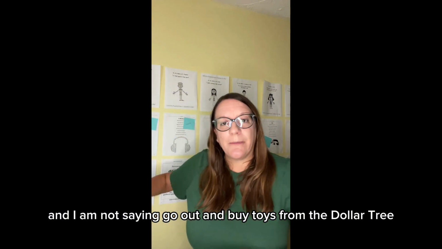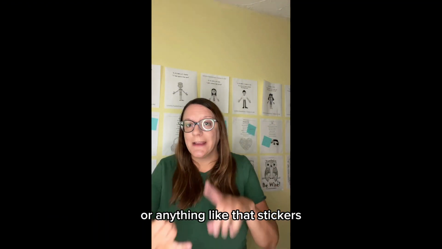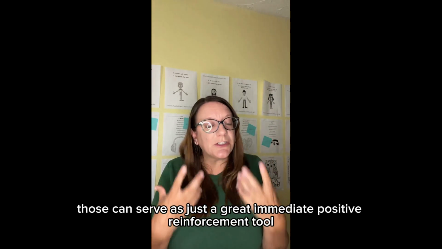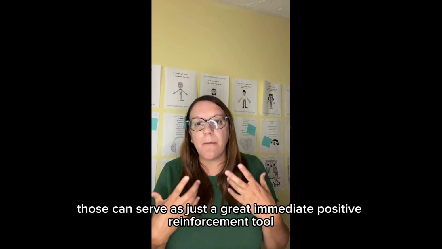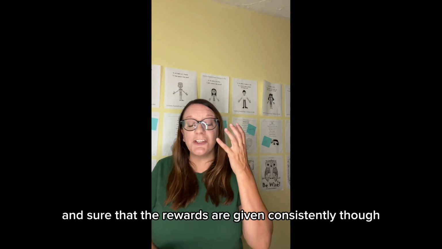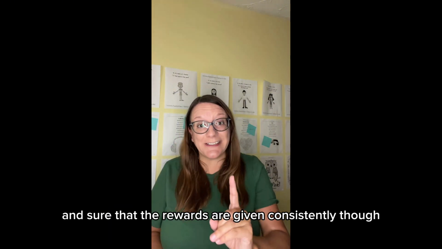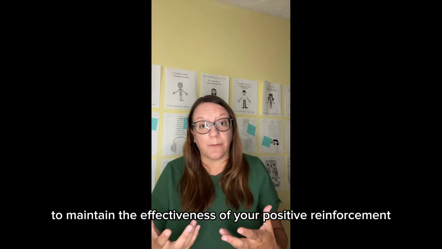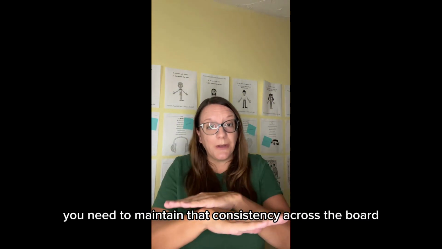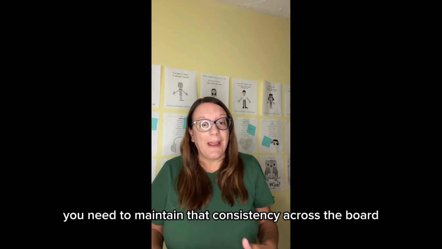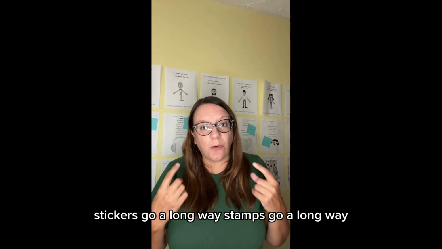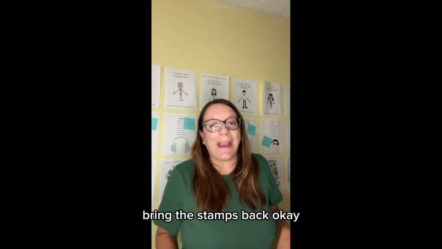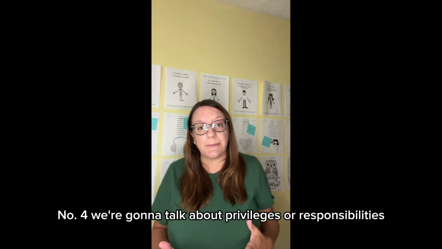And I am not saying go out and buy toys from the Dollar Tree or anything like that. Stickers, stamps, just small little prizes. Those can serve as just a great, immediate, positive reinforcement tool. Ensure that the rewards are given consistently, though, and they're given fairly to maintain the effectiveness of your positive reinforcement. If you're doing it for one student, you need to maintain that consistency across the board. Don't spend a lot of money. Stickers go a long way. Stamps go a long way. We've gotten away from stamps. Bring the stamps back.